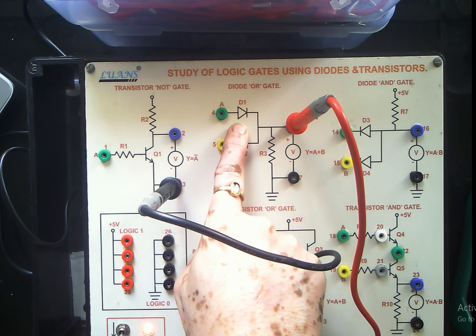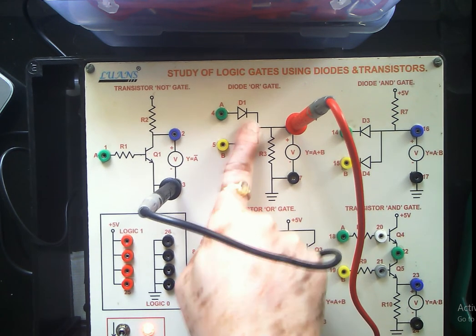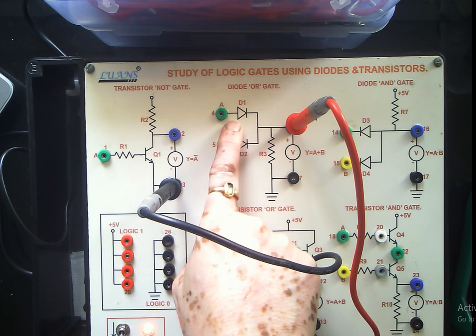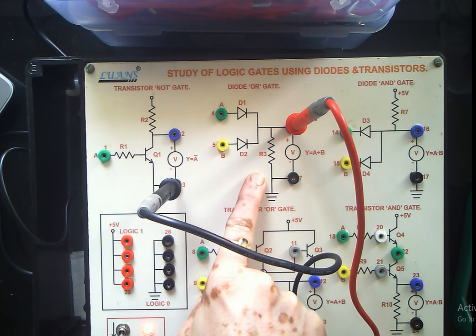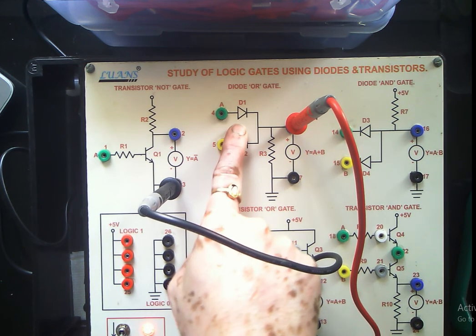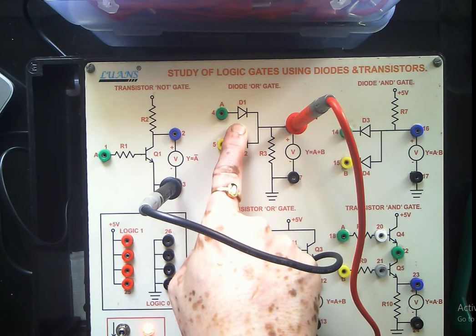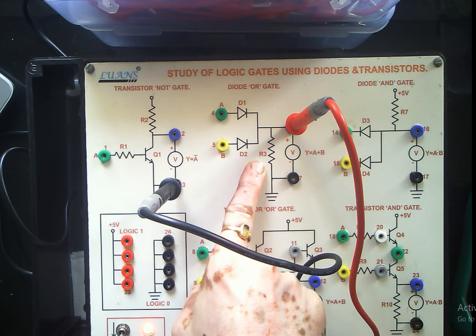D1 is forward biased because its anode is connected to 5 volt and the cathode is ground. This diode will be conducting. When this diode is conducting, current will pass through the resistor R3, and therefore whatever voltage we are applying here, since the diode is now a closed switch, the entire voltage will be reflected across resistance R3.